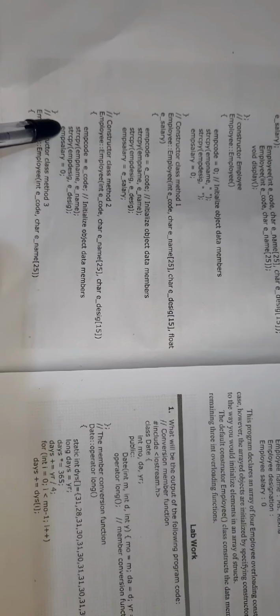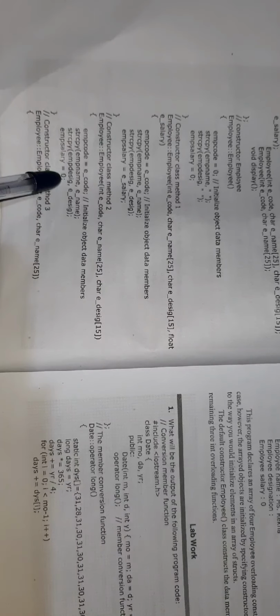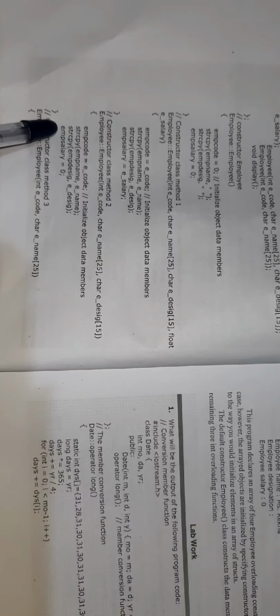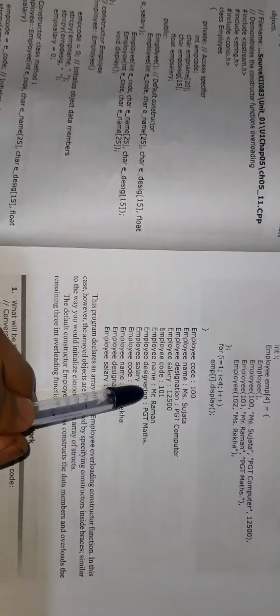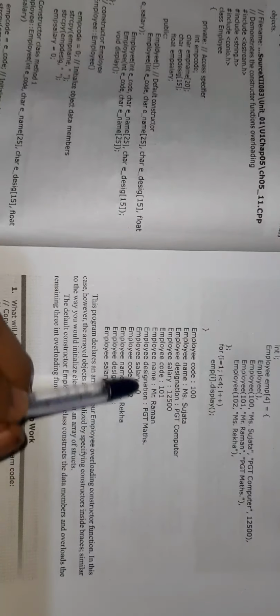So what happened was, if you see under class method 2, the salary got assigned in the constructor body itself. Instead of 12,500, 0 was passed to the emb salary. The default value was passed to the emb salary. So that 0 gets printed out in your output here: 101, Raman, PGD Maths and 0. I hope you understand from there.